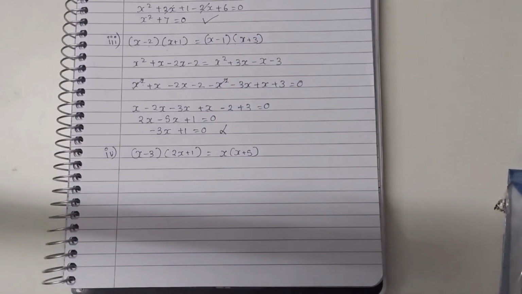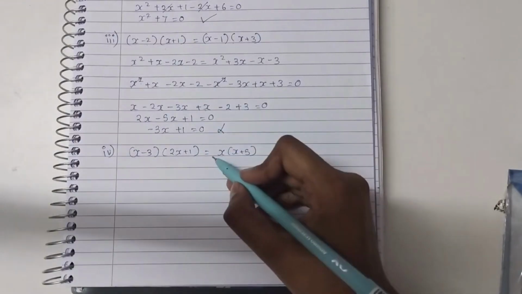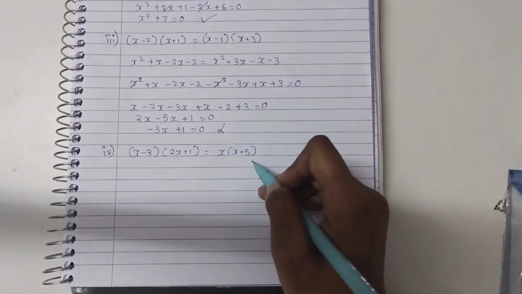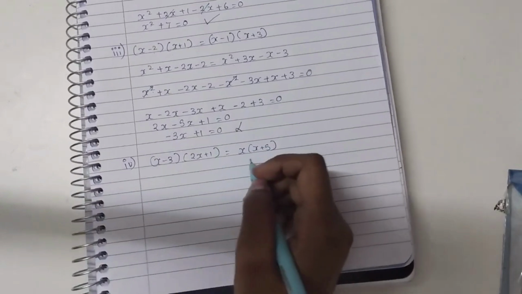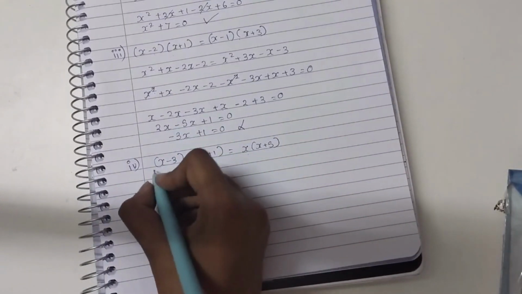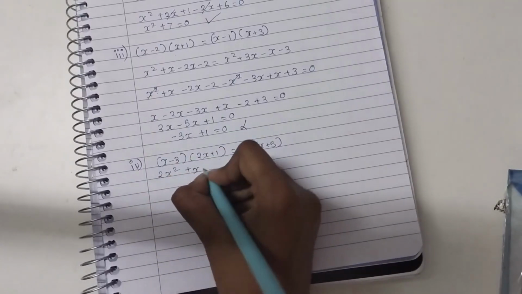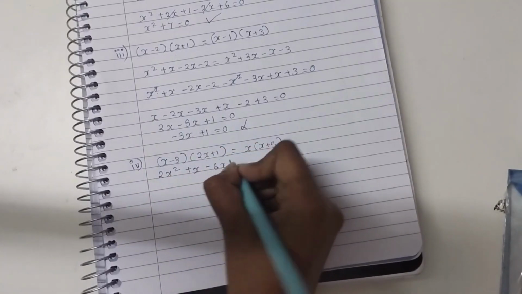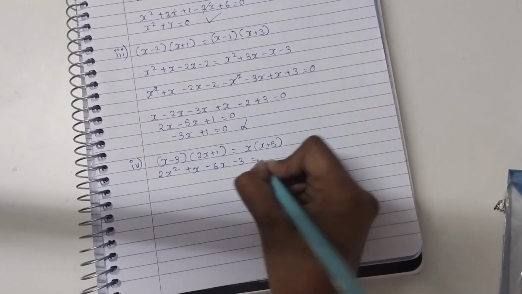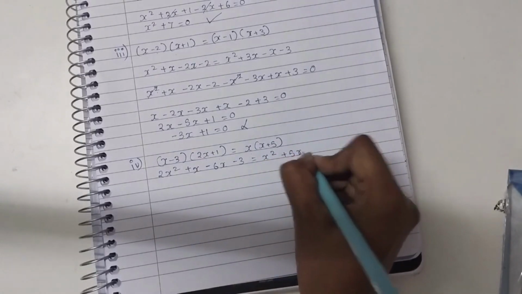In the fourth question, they've given x minus 3 times 2x plus 1 is equal to x times x plus 5. Using the distributive property, we're going to multiply the values inside the brackets. So we're going to get 2x squared plus x minus 6x minus 3 is equal to x squared plus 5x.